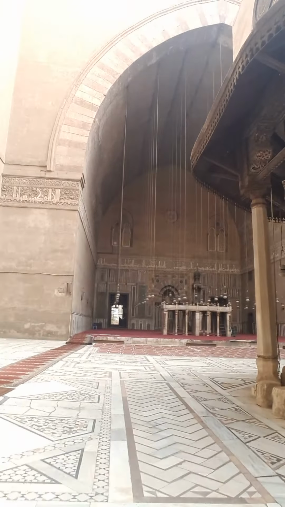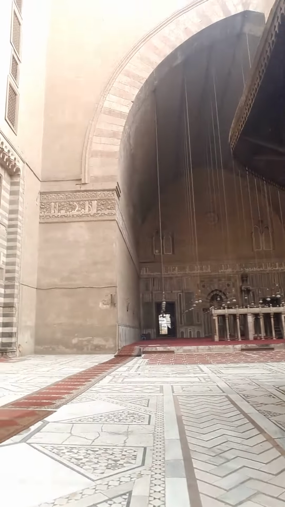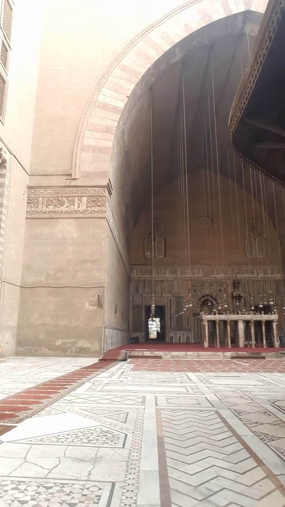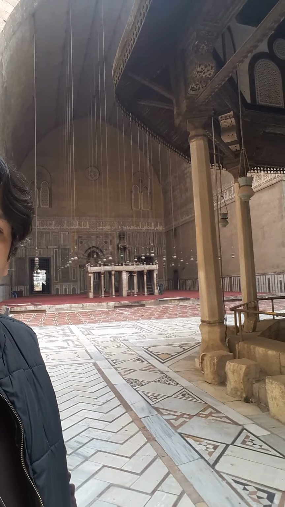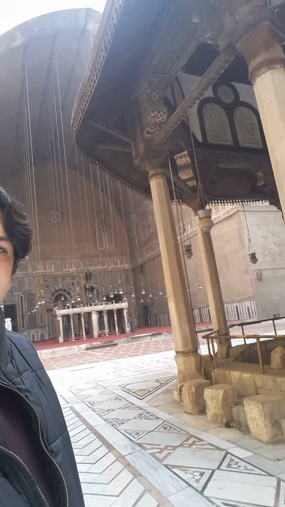When we enter inside the mosque, we are right now going inside the Iwan of the Qibla, which is the direction of the prayers. The direction is always towards Mecca, and here we are going to see right now one of the greatest Iwans in the world.